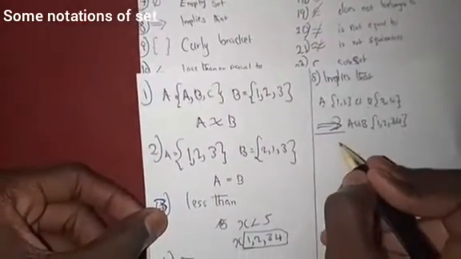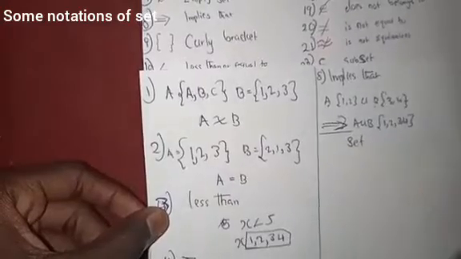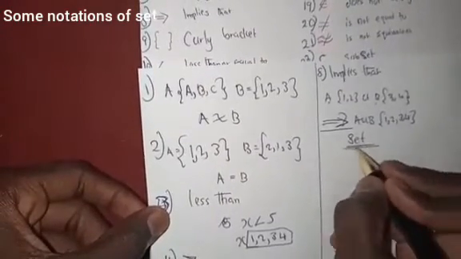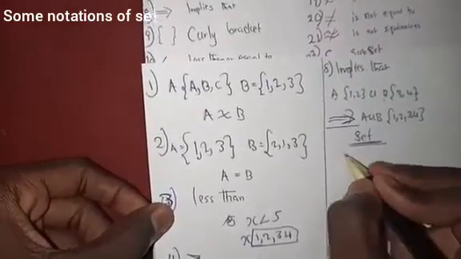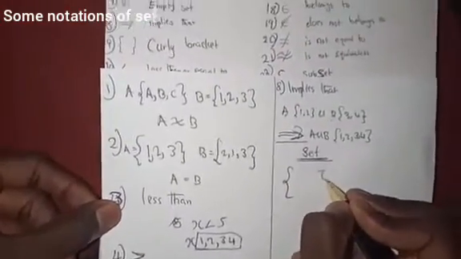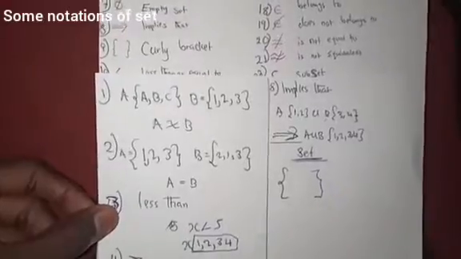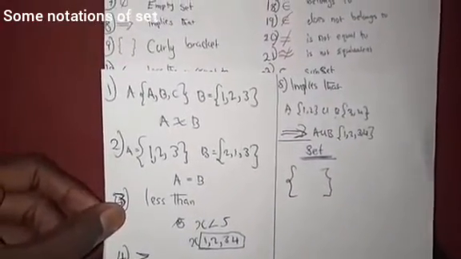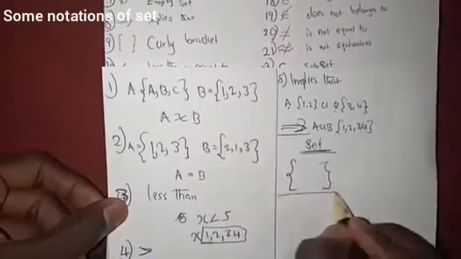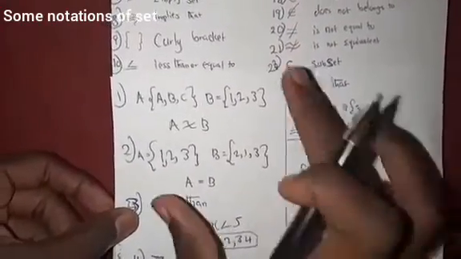In sets we are not using the usual bracket because it has its own different bracket, which is called the curly bracket. So it is represented like that, and that's why we call it the curly bracket. We are not using the normal bracket as we know it in sets, but we are using the curly bracket. Now we are moving to the next one.